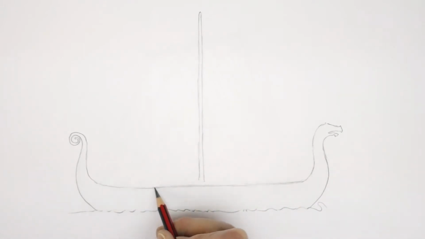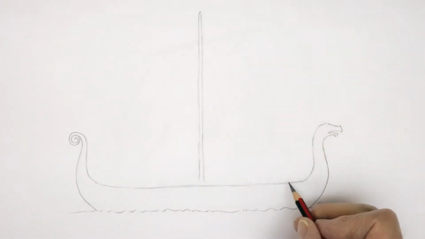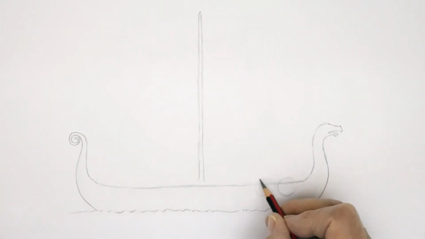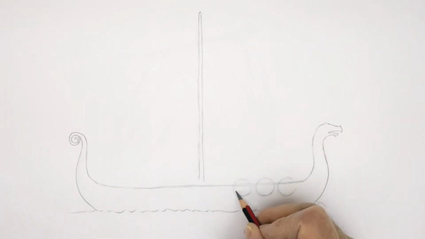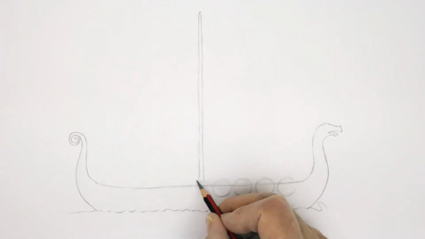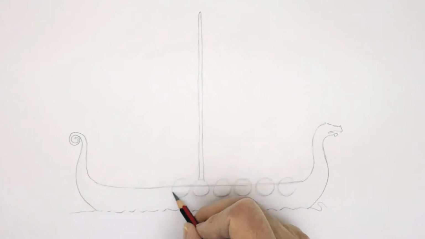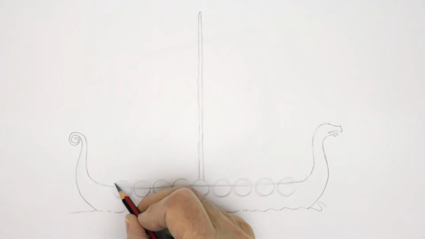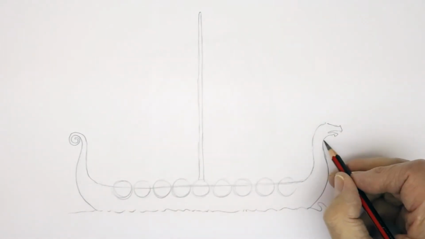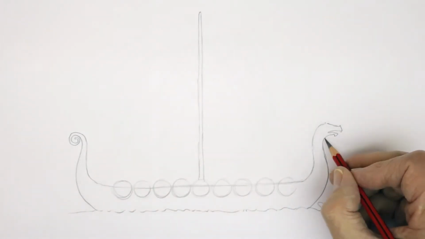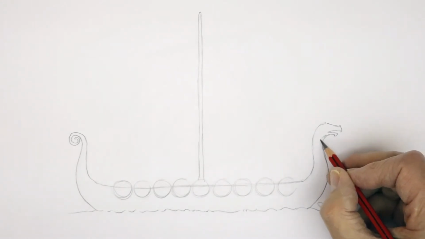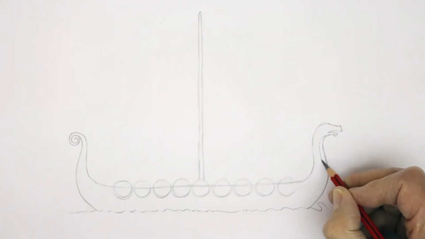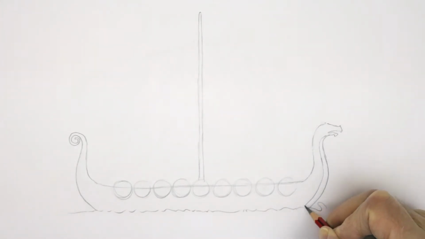And of course along this part here you have a row of shields. So if you could start by putting in little circular shapes like this right along, like that. Okay, and also let's go back up here again, and you get a line coming from here, coming out, and curving down, leave a kind of space coming down like that to join there.